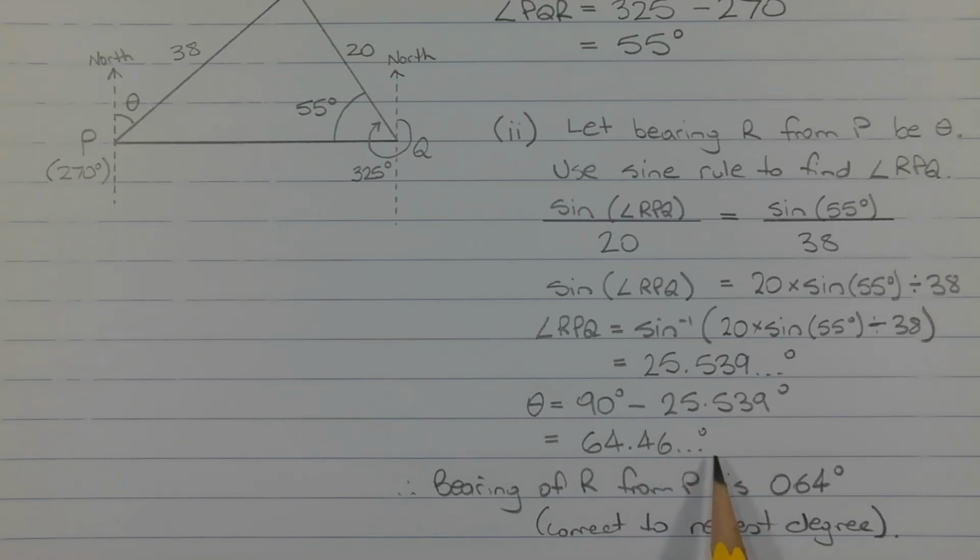And there's more decimal places there, but I'm going to answer correct to the nearest degree. So we interpret this result as 064 degrees as a true bearing. So the bearing of R from P is 064 degrees, correct to the nearest degree.